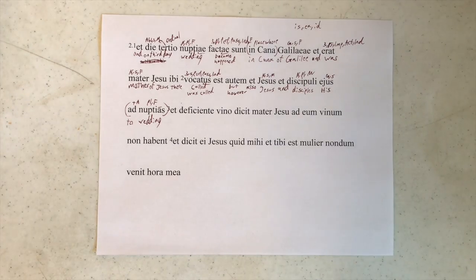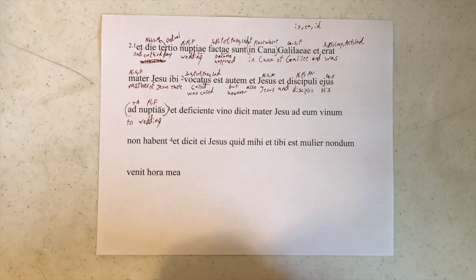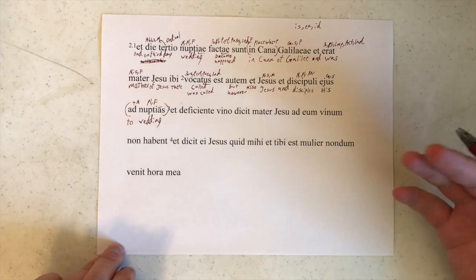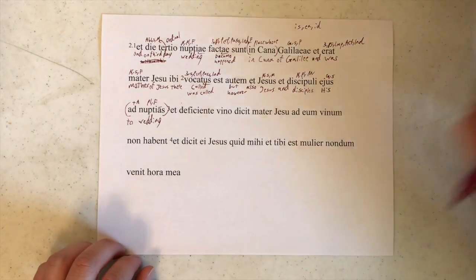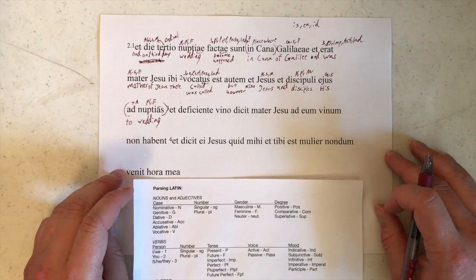Salve and welcome. Today we are in John chapter 2, verses 3 and 4. That's as far as we're going to go today in our new system of taking half of one of these pages per video. This is our rubric, everything that we're looking for as we go through the text. Let's go ahead and get started.